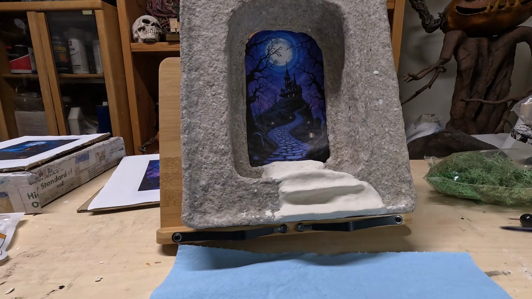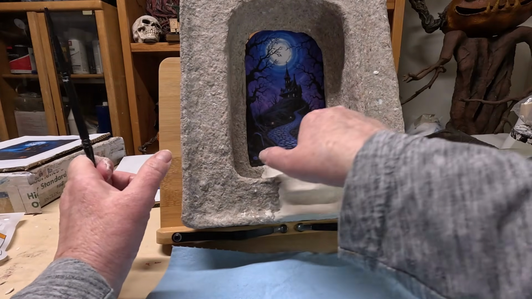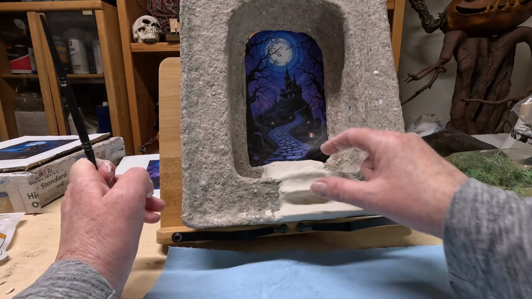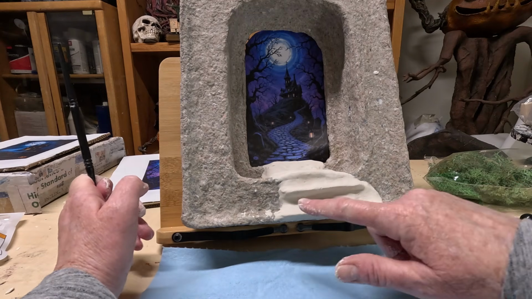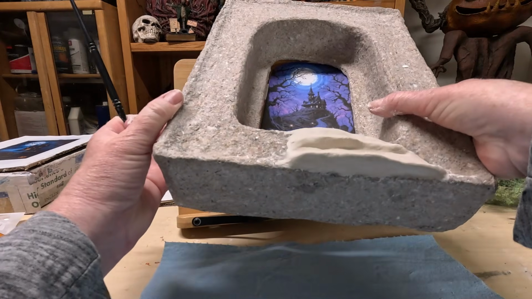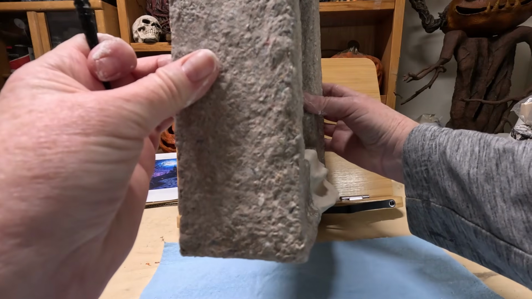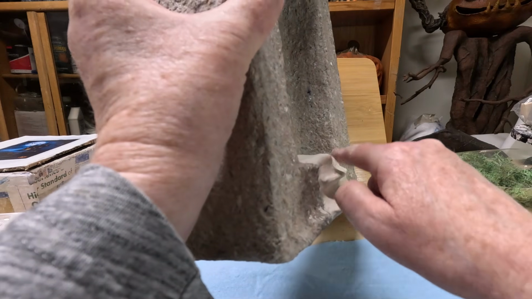All right, as you can see, I changed it a little bit. I ended up kind of curving my pathway down here. I built up a little bit of a ledge, so let me just show you that. Turn it that way so you could see a couple of different little ledges here.